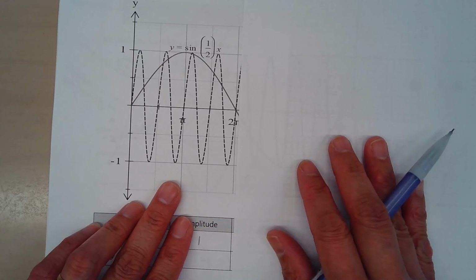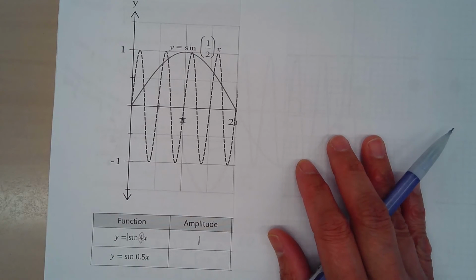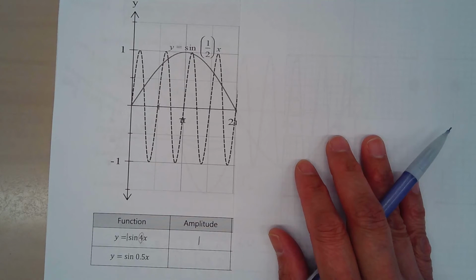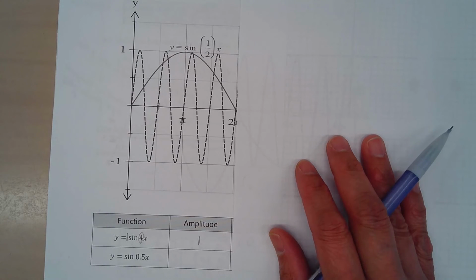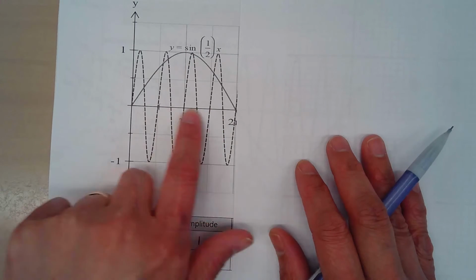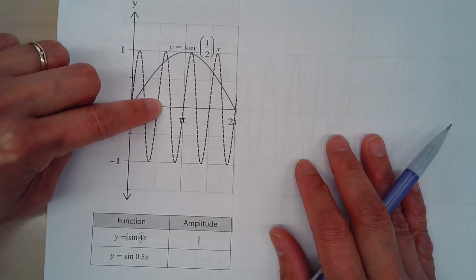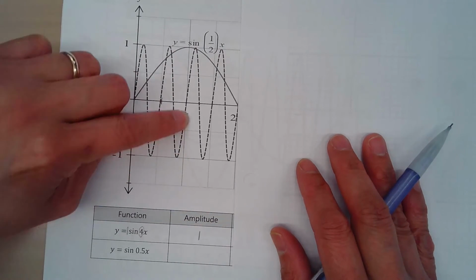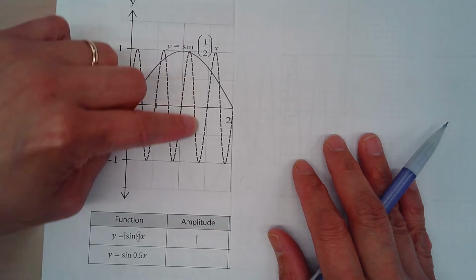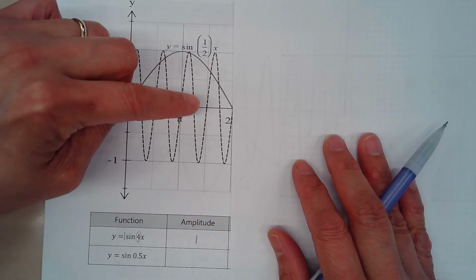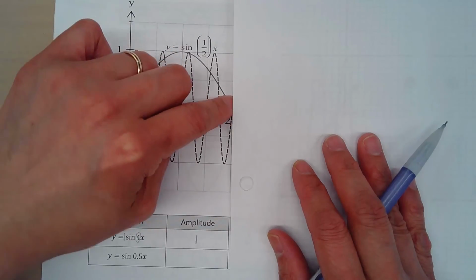Okay, look at this one here. So b is 4. How many complete waves fit into pi? I'm covering from here to pi. 1, 2, 3, 4.